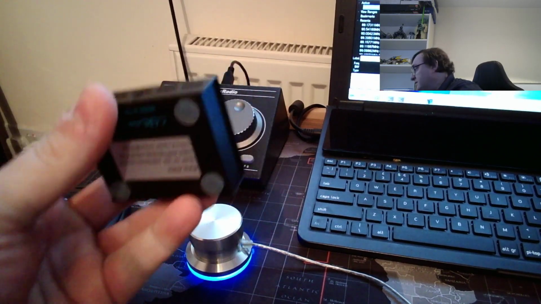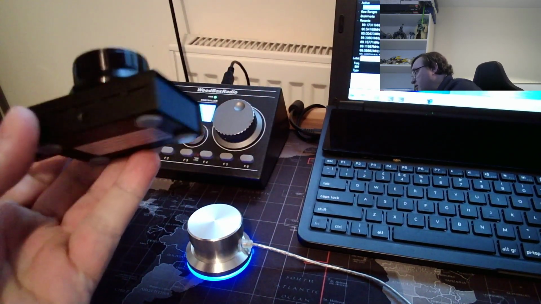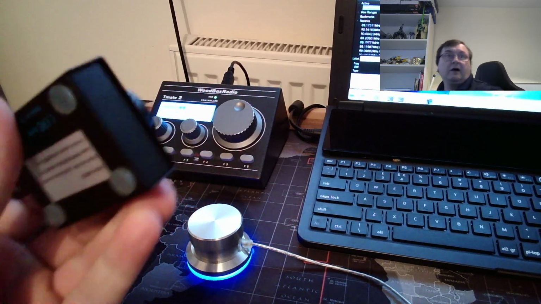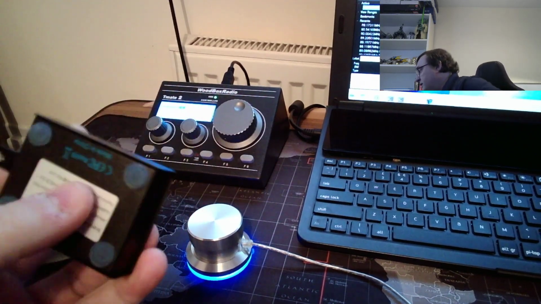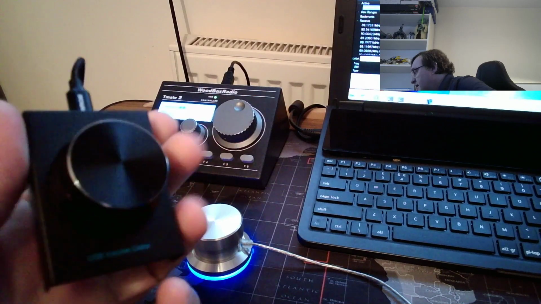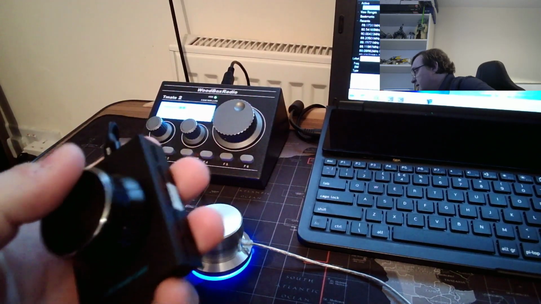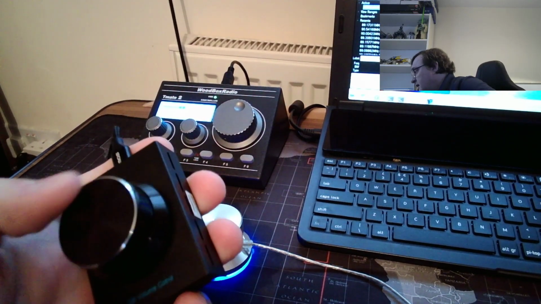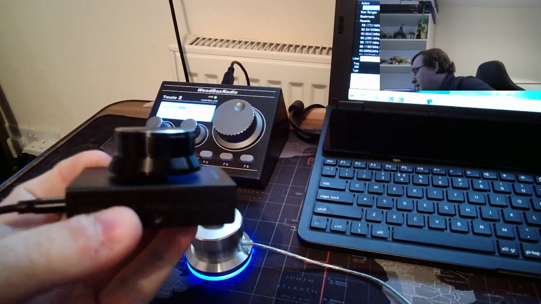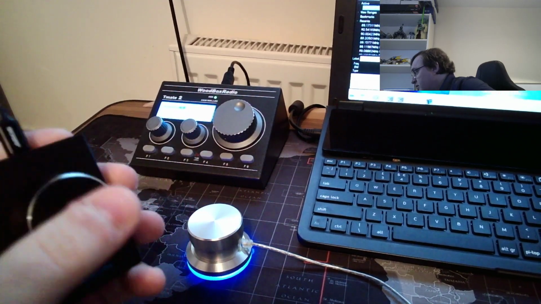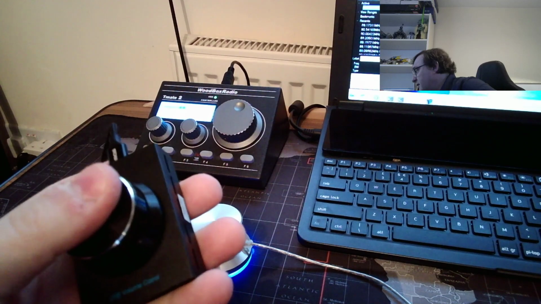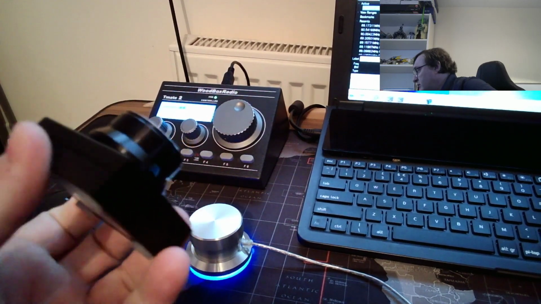Now, what you can do, if you know what you're doing, is modify these to essentially be mouse controllers. So you can spin the dial, go up and down in frequency, and use the buttons. So that's typically what they're used for.